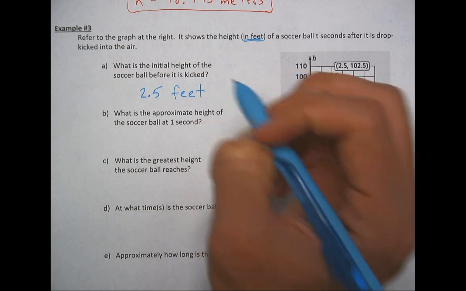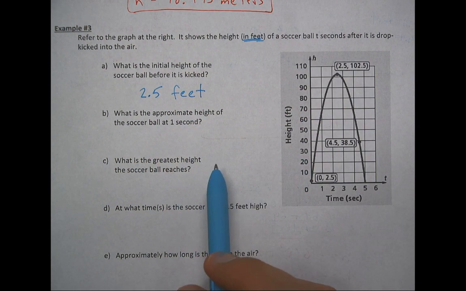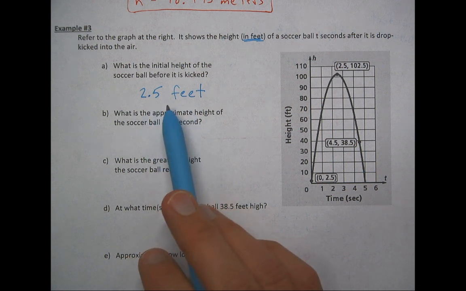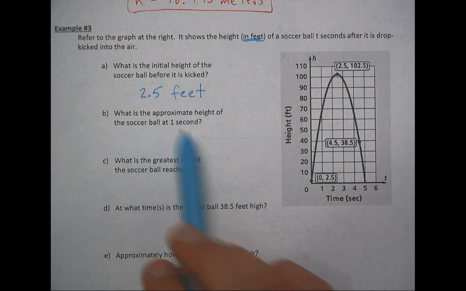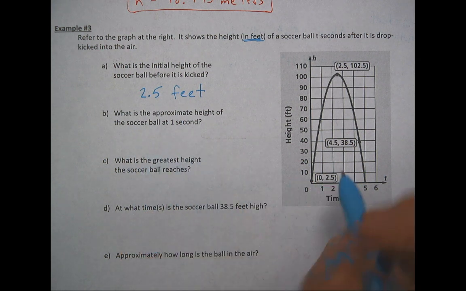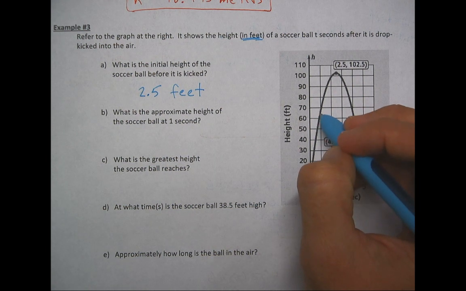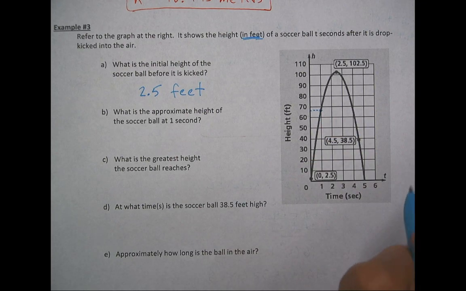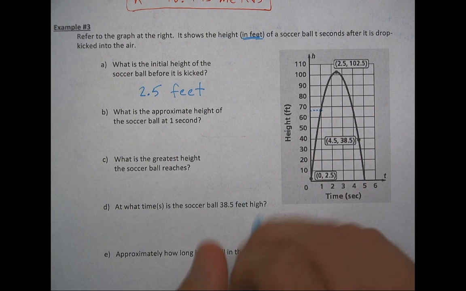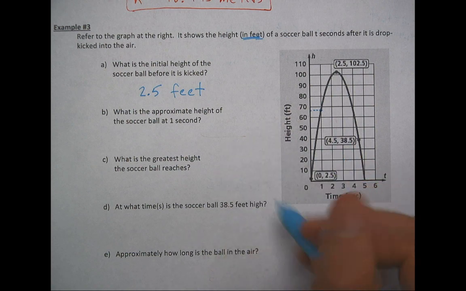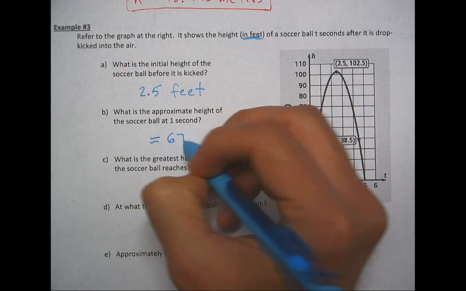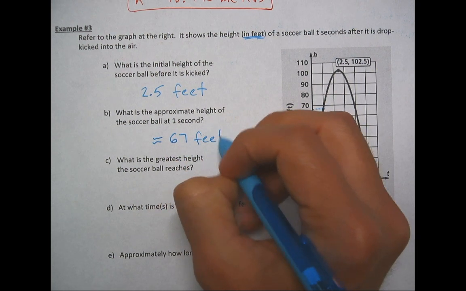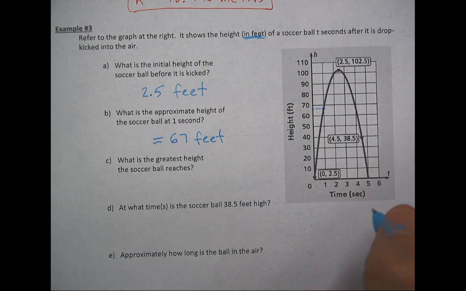And that makes sense because they're drop kicking it. They're not kicking it off the ground. They're dropping it. So the height that it hits the person's foot when they're kicking it is 2.5 feet above the ground. So what's the approximate height of the soccer ball at 1 second? So we're going to go to 1 second right here and follow it up. And it's going to hit here. Now this is approximate. And so we're just kind of guessing. It looks a little higher than 65. And so since you're estimating and it's an approximate, there would be some leeway here in your answer. I'm going to say approximately 67 feet. But if you said 66 or 68 or something like that, that would be accepted.